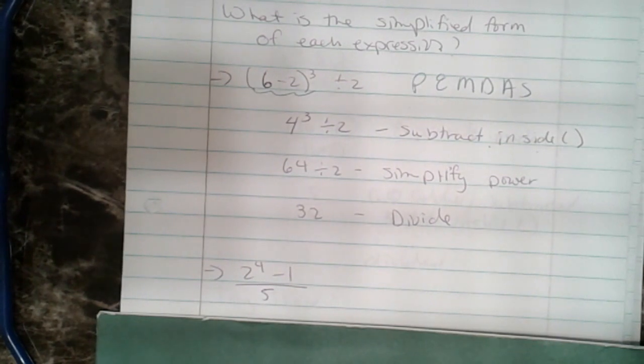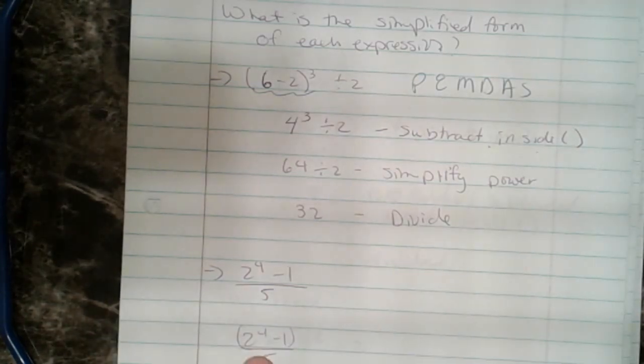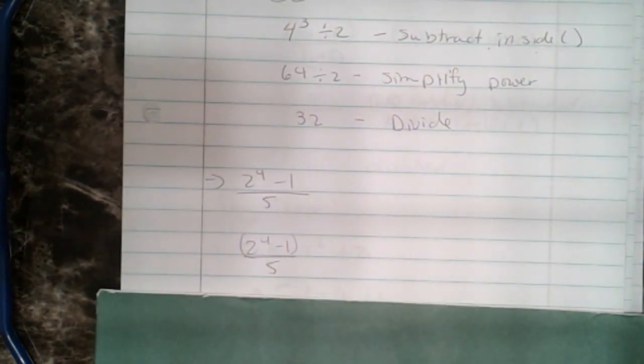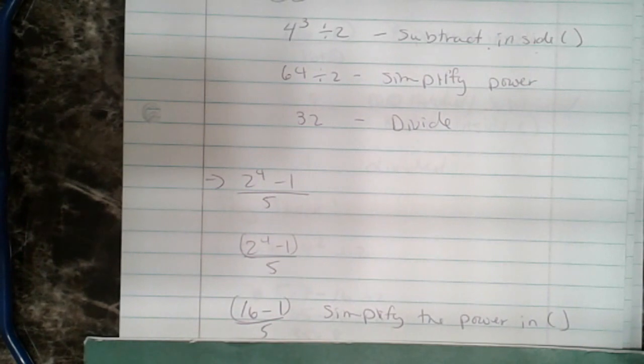Aren't they in groups? Isn't the top part a group? And isn't the bottom part a group? Anytime I have groups, I always show it with parentheses. So I could write this out as 2 to the 4th minus 1, in parentheses, over 5. Therefore, it's showing me that I really need to do the top first. Okay, so what is 2 to the 4th?